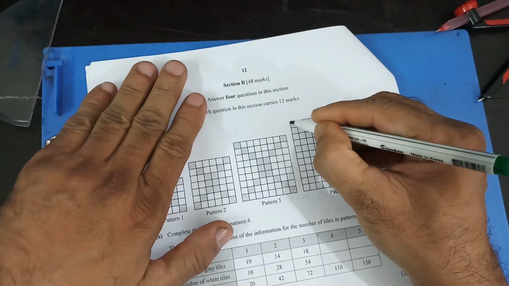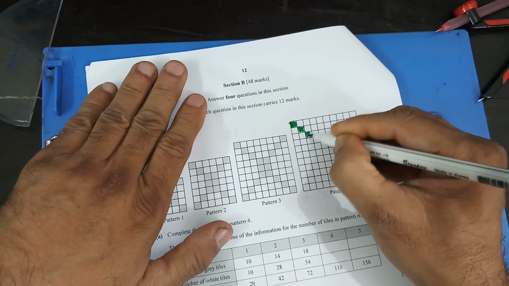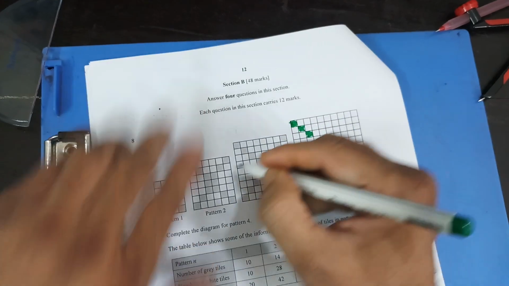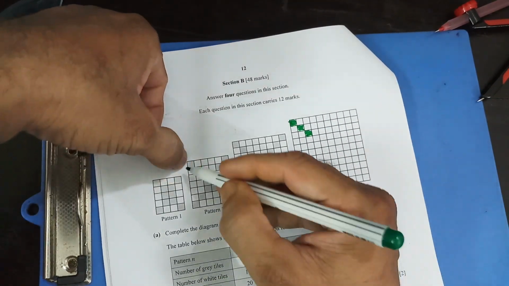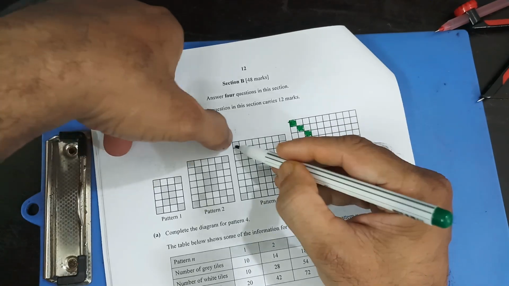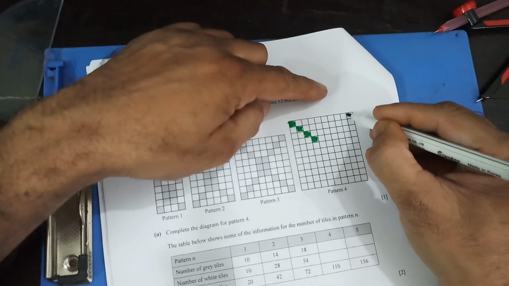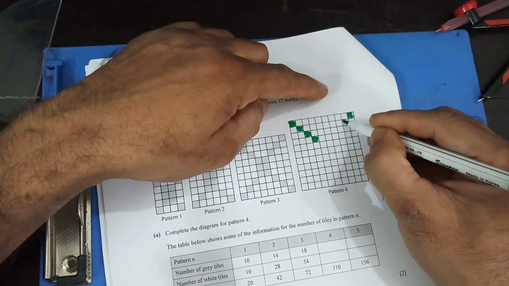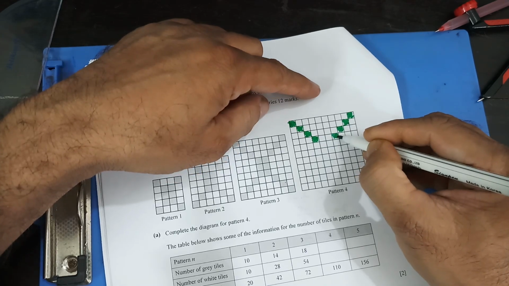So that's going to be 1, 2, 3, 1, 2, 3. See that 1 at the corner, then diagonally it's 1 more, 1, and then 2, then 3. So it must be 4. Okay, so from here 4 again diagonally, 2, 3, 4.